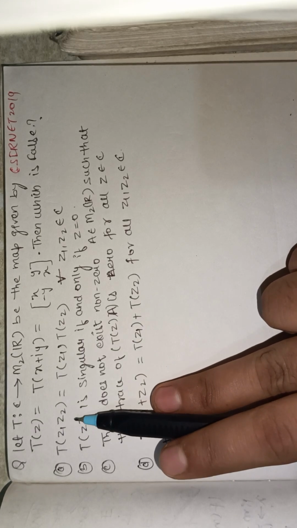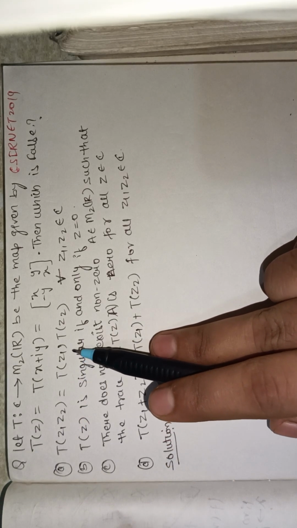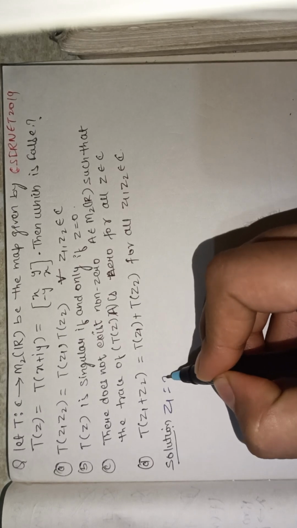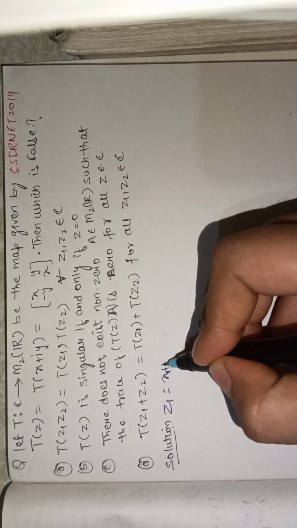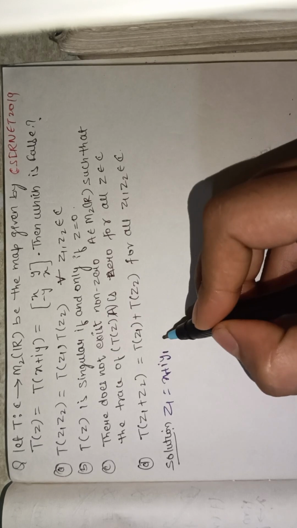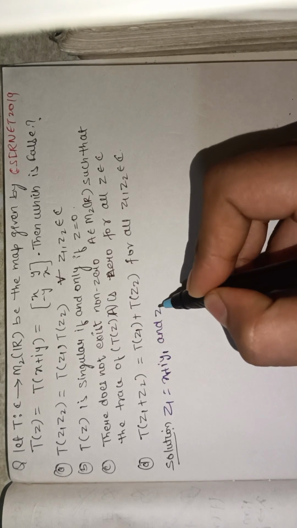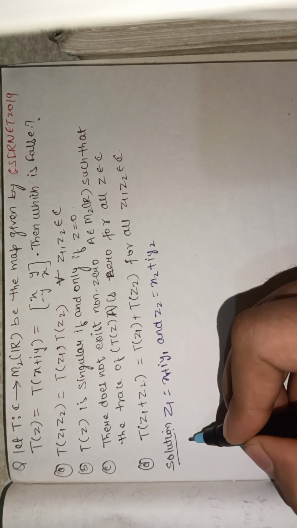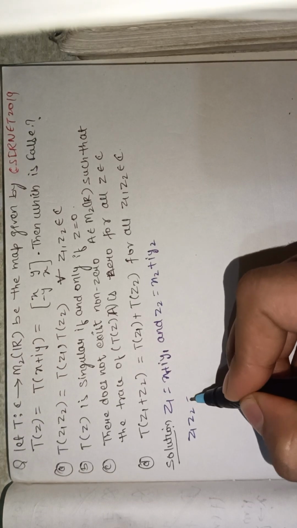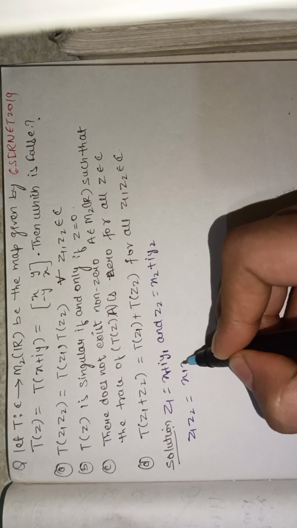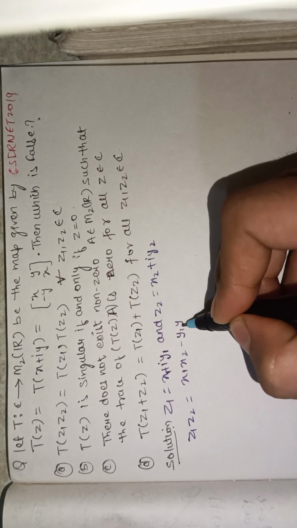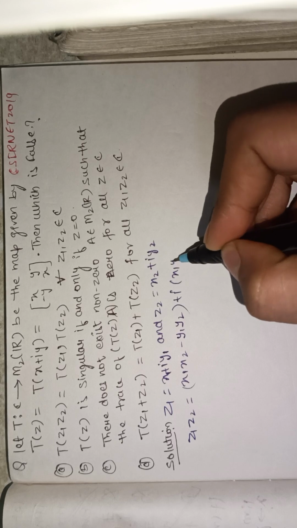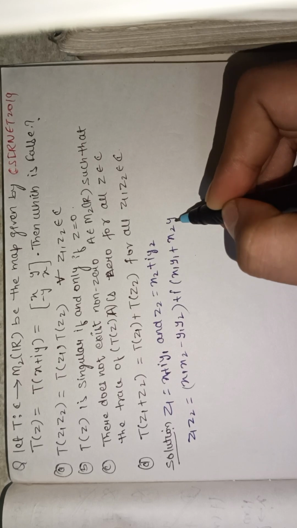First, T(z1 z2) = T(z1) T(z2). So here, let z1 = x1 + iy1 and z2 = x2 + iy2. Then z1 into z2 is equal to (x1 x2 - y1 y2) + i(x1 y2 + x2 y1).